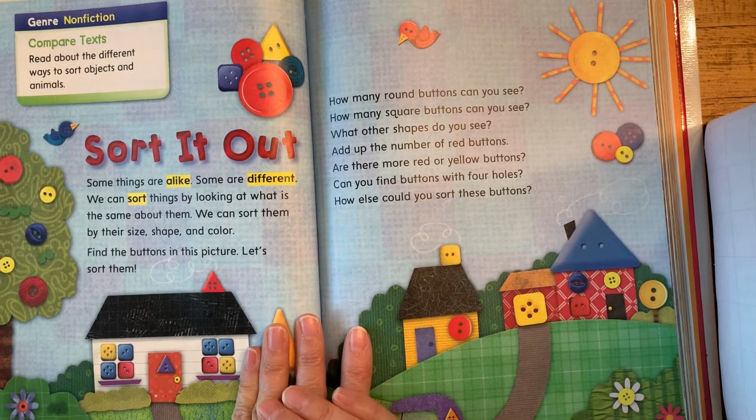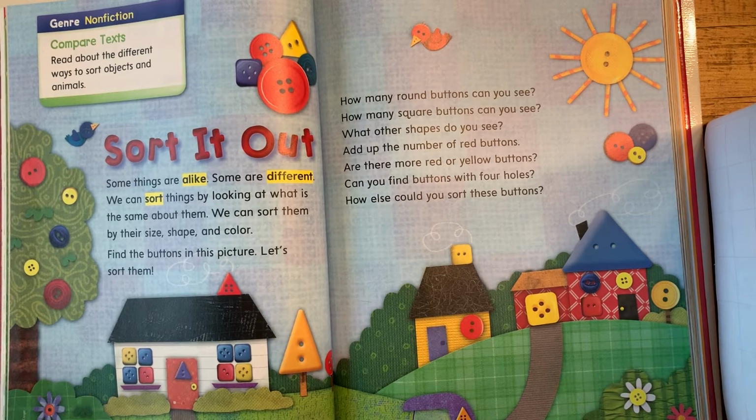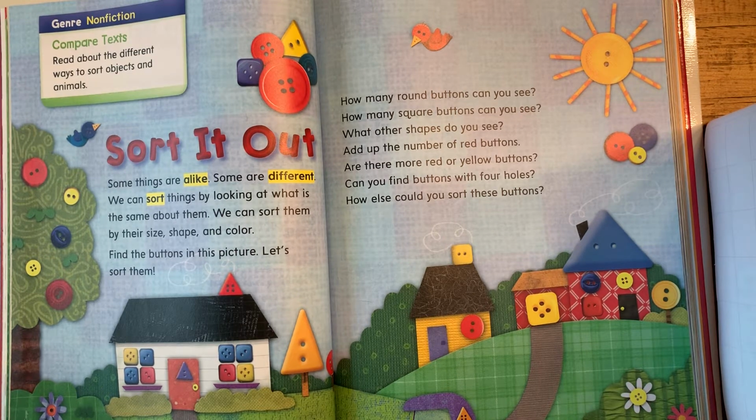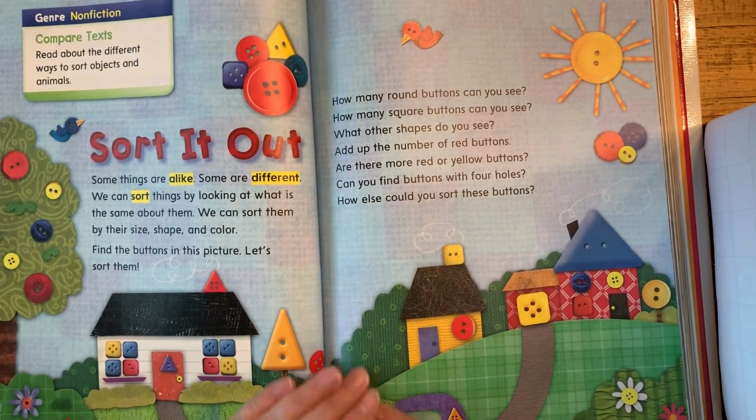All right, this is the last story in our week 1 sorting objects unit. So this is a fun one. This is kind of an activity story. So I encourage you to pause the video and to do the activities on each page. So let's read the first one.